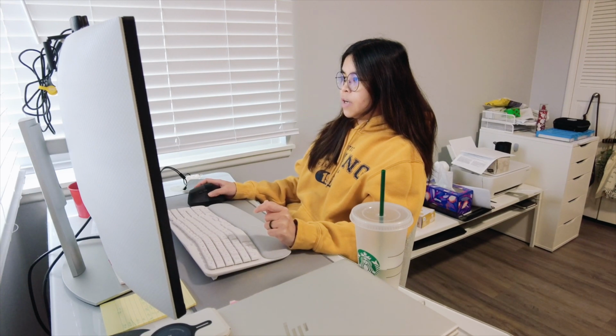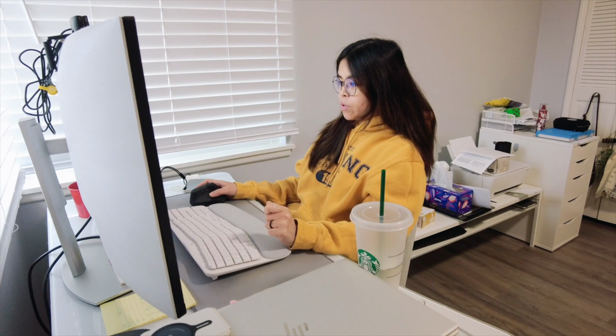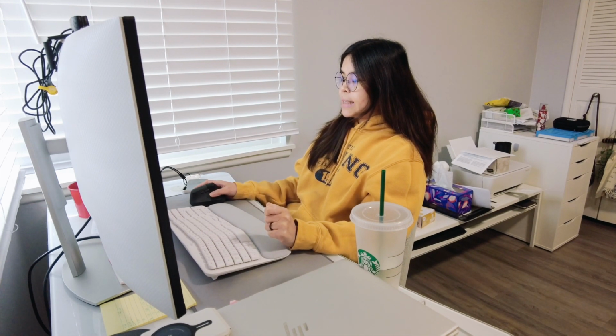Okay, let's go back and see if we can find other conditions for this patient. The patient has hypercholesteremia, and that is not reportable. Okay, let's find more. The patient has hypertension. We do not report that for this project. Okay, on that second encounter, there are no codes to be reported. Let's move on to the next encounter.